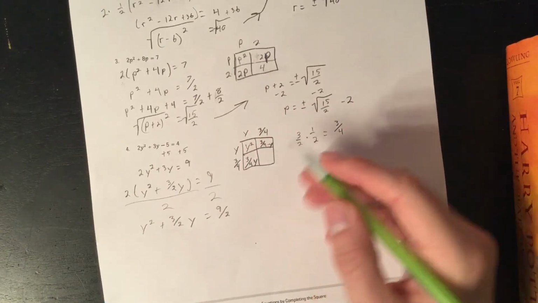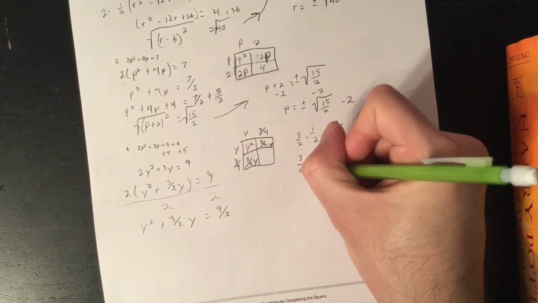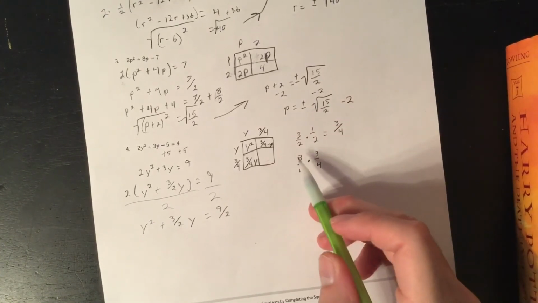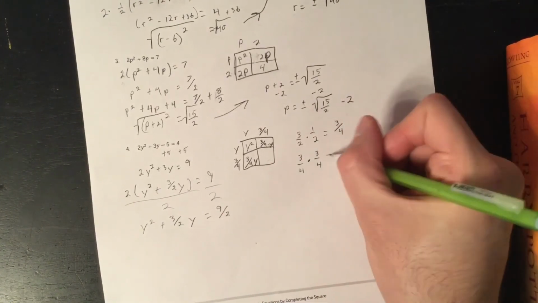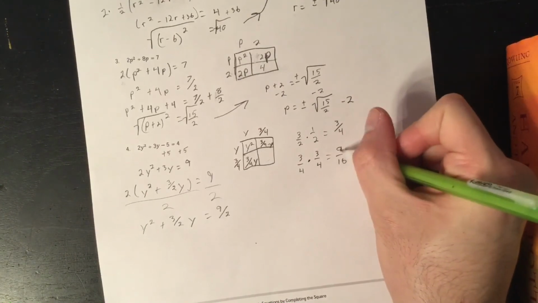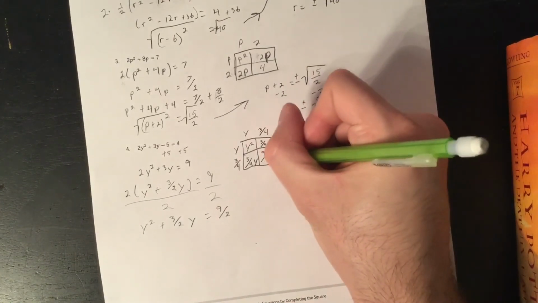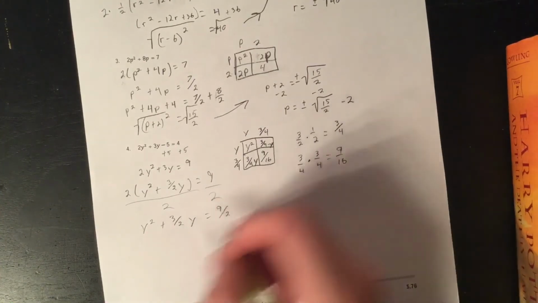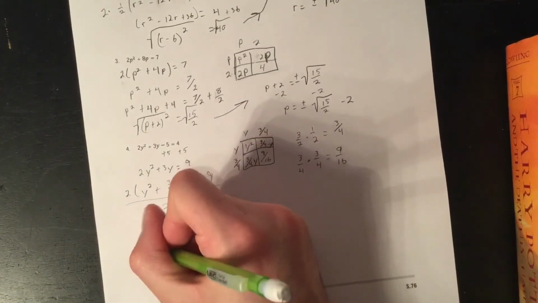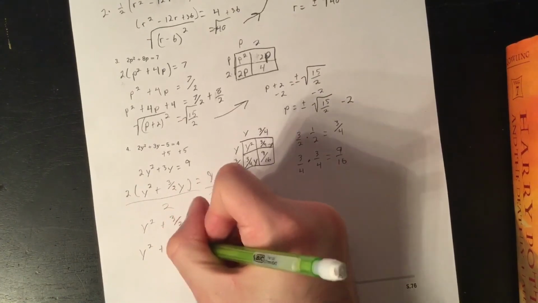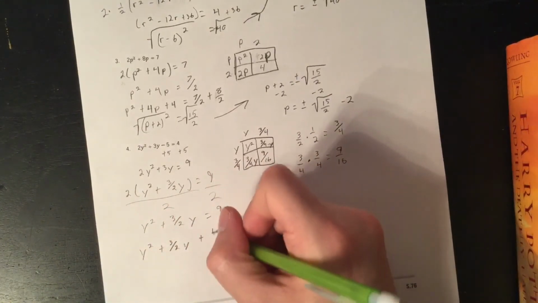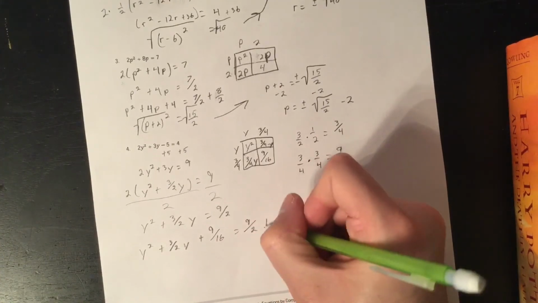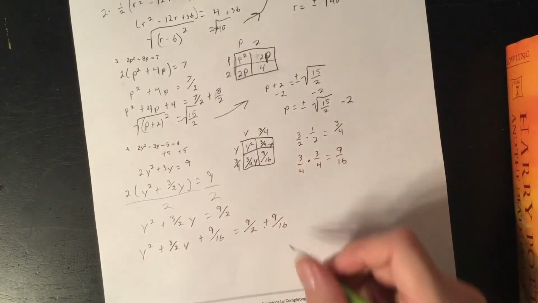To figure out this number here, we take 3 over 4 times 3 over 4. So you'd multiply straight across. It's going to be 9 over 16. So that would be the number we need to add. So y squared plus 3 over 2y plus 9 over 16 equals 9 over 2 plus 9 over 16.